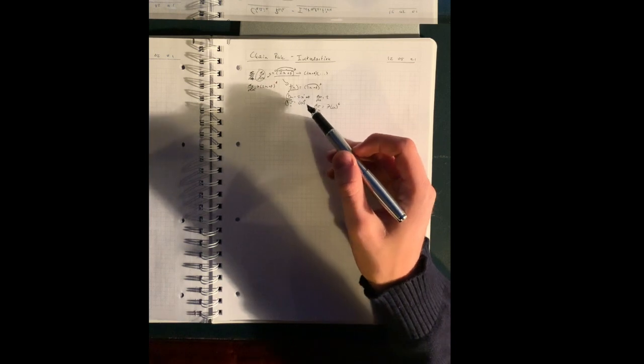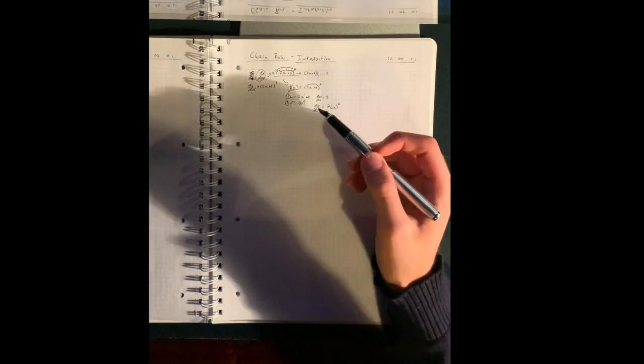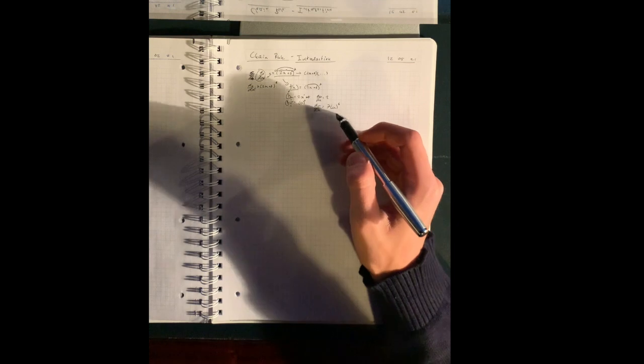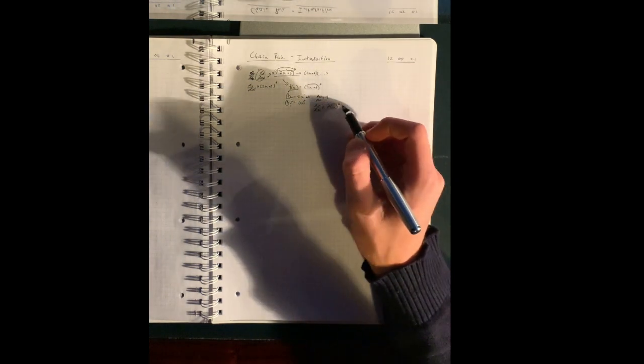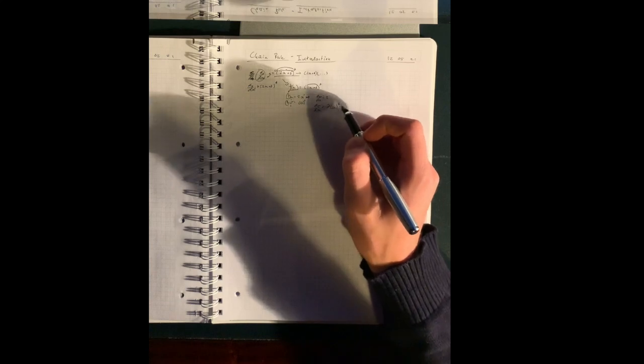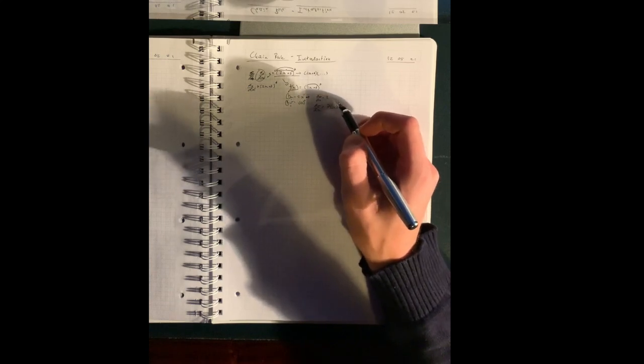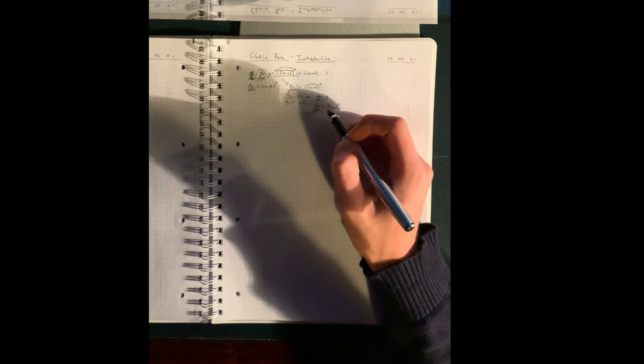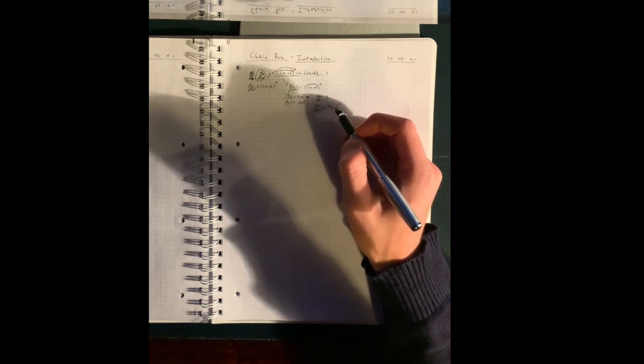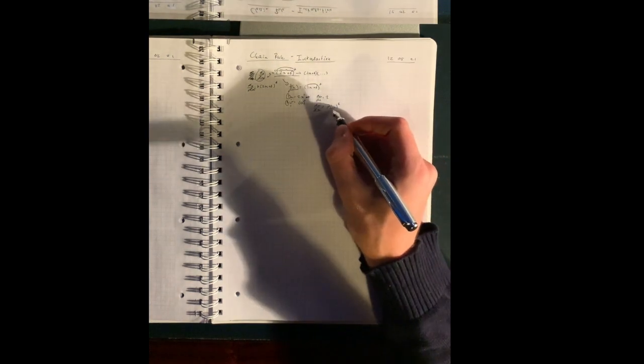You can replace this with whatever variable you like, x or y or whatever. But differentiating u to the 7 is going to give us 7 times u to the 6, because of the power rule: multiply by the power to become the coefficient, and minus 1 up here. So that's that. And we still see this u remain in here, correct?